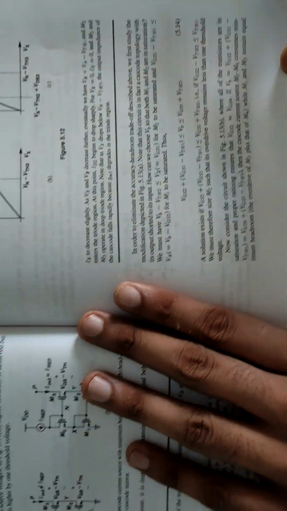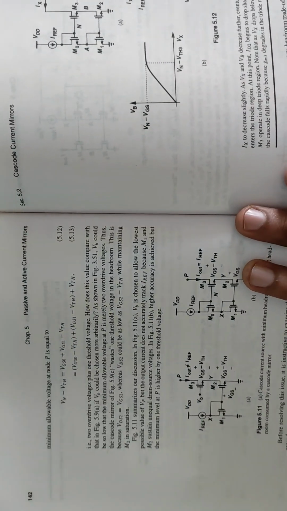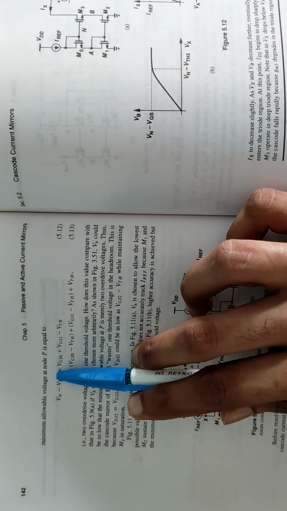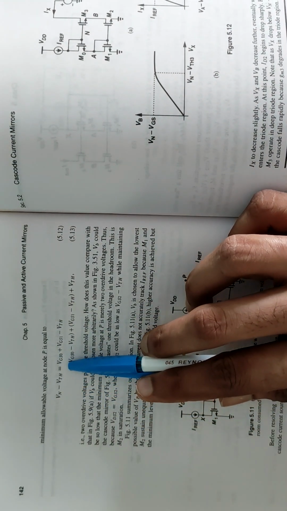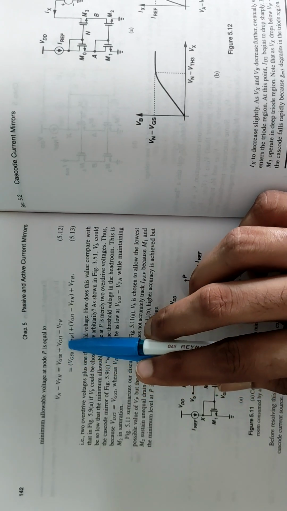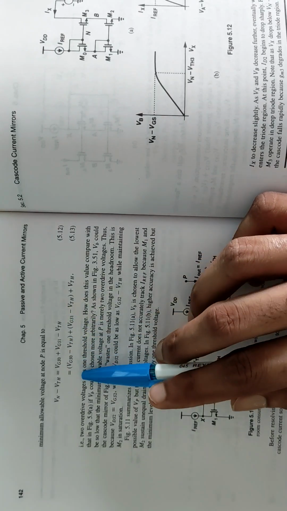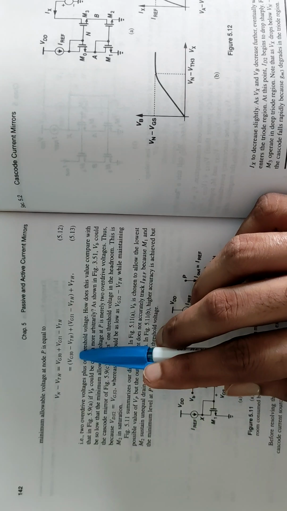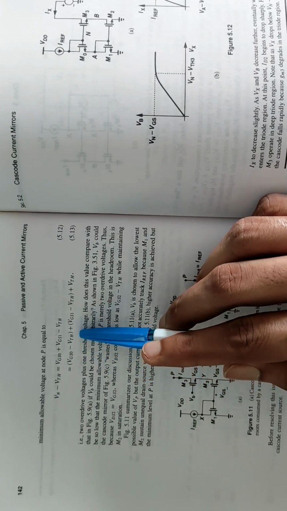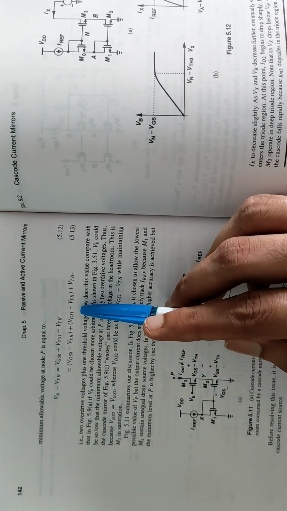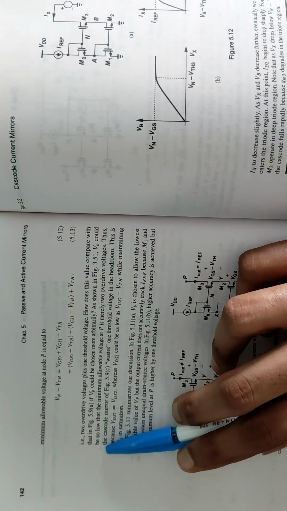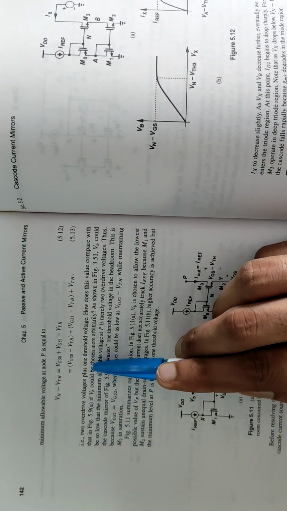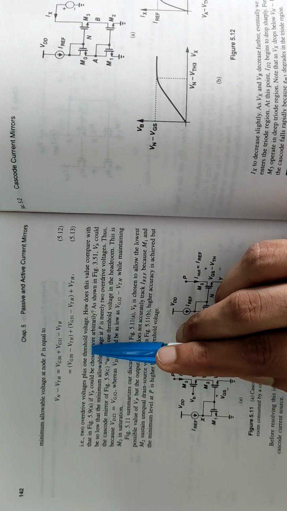Then the minimum allowable voltage at node P is equal to Vn minus Vth, which is VGS0 plus VGS1 minus Vth, which is equal to (VGS0 minus Vth) plus (VGS1 minus Vth) plus Vth. That is 2 overdrive voltages plus 1 threshold voltage.